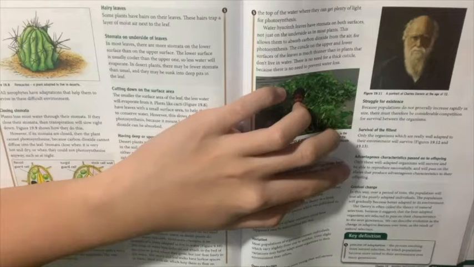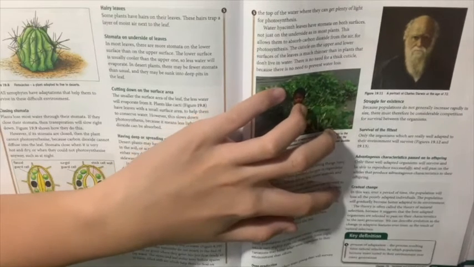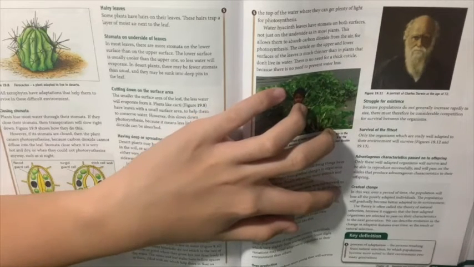Advantageous characteristics are passed on to the offspring. Only the most well-adapted adults will be able to have offspring that survive, since they will inherit the adapted genetics. Gradual change. Over a period of time, the population will lose all the poorly adapted individuals. The population will gradually become better adapted to its environment.